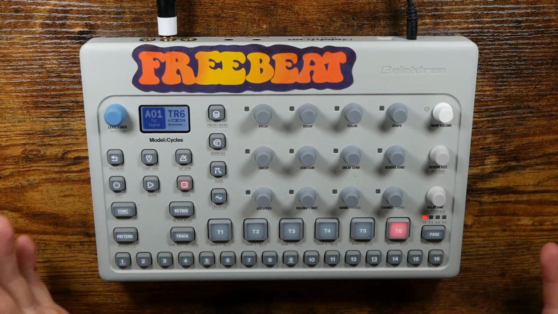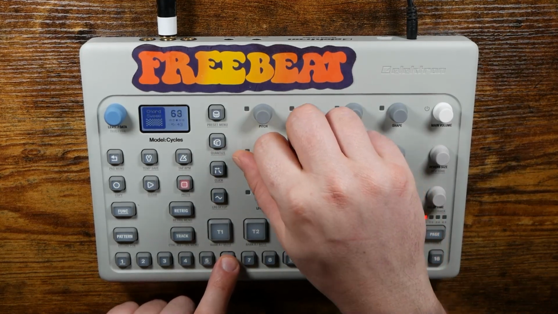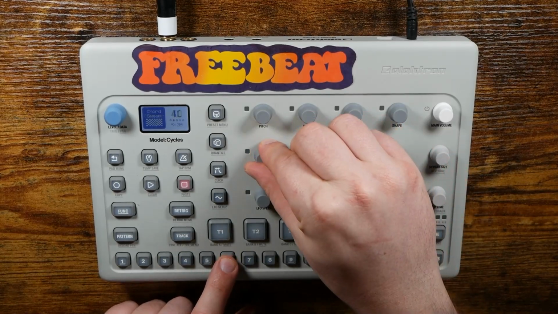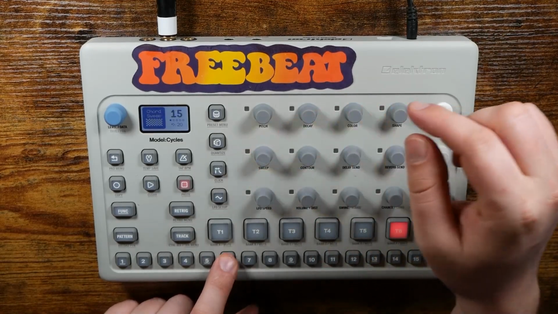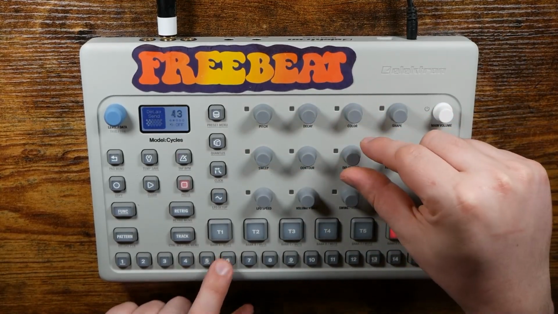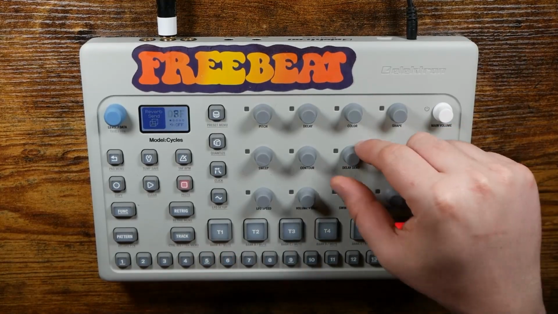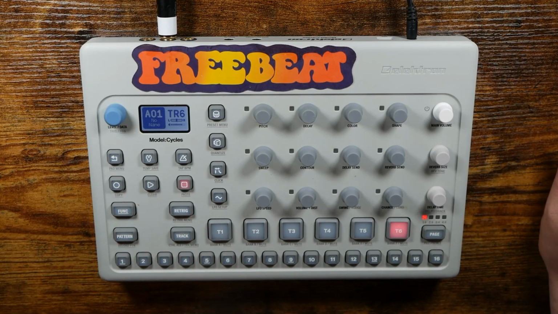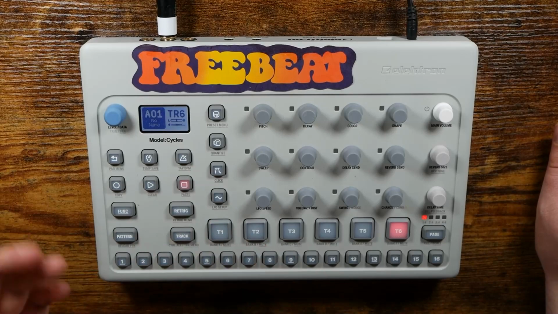Now, if it was just that alone, that would still be pretty interesting, because the sweep knob and the contour knob still affect the overall sound. And of course, we can add delay and reverb and use all the other tricks that the Model Cycles sequencer has up its sleeve. We can use the LFO, the punch function, change our sound how we want.